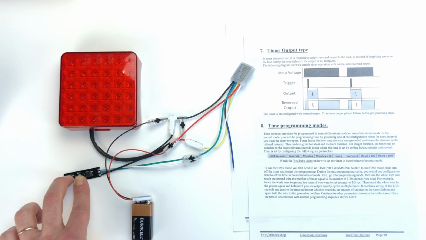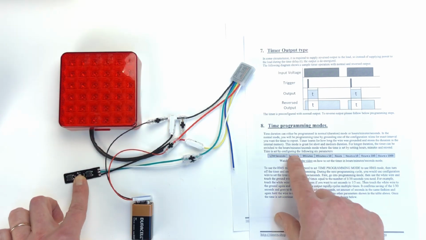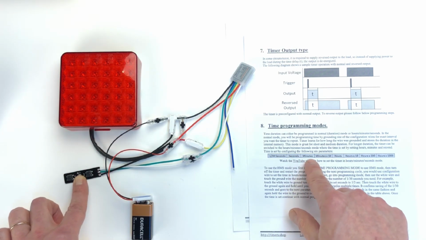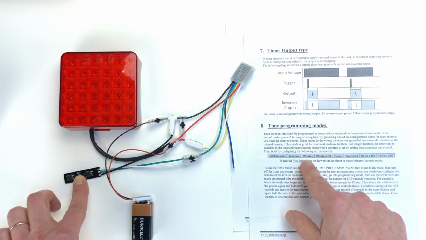Now seconds, we're going to push it also 5 times since we want 5 seconds. 3, 4, 5, and then we're going to hold it, and it moves to the minutes. Now the rest of the parameters, minutes and hours, are all 0, so we're going to skip them.